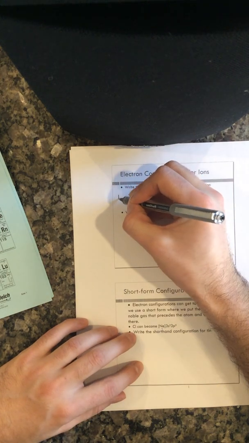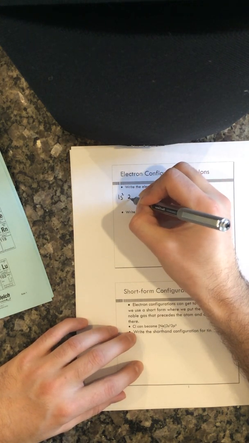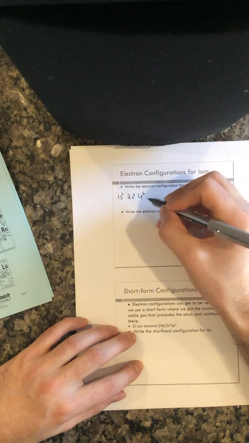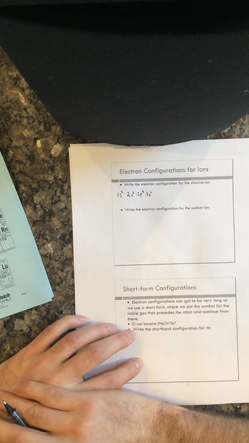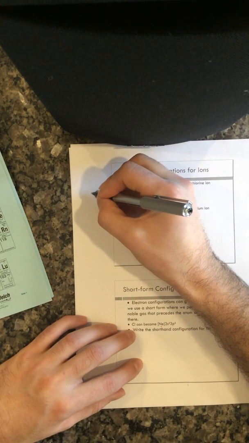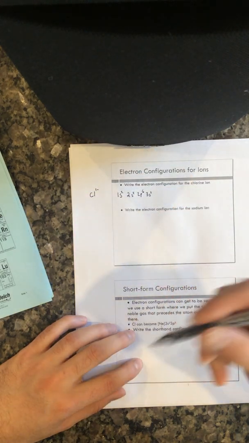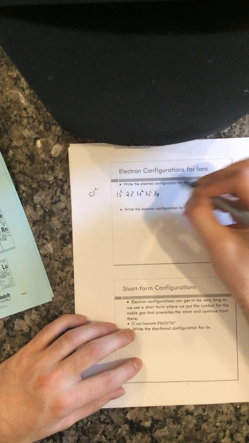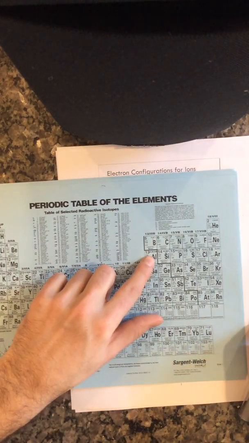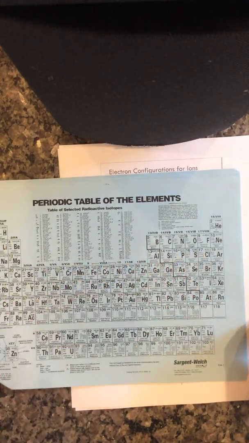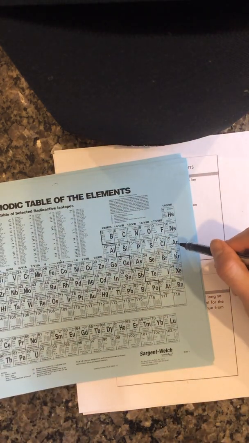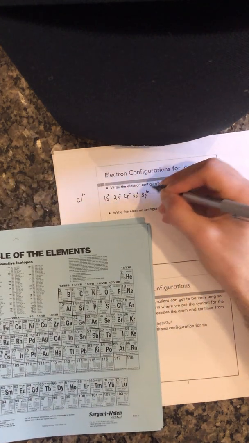Okay, so for chlorine, we're gonna have 1s2, 2s2. We're gonna hit the 2p's. Okay, we have the 3s. And once again, chlorine ion is 1 negative. 1 negative means that we need to add an electron. So normally, chlorine is 3p5. I'm not going to write that in. If you're not sure about that, p's are here. We have 1, 2, 3, 4, 5. But because we're adding an electron, it's going to look like argon. So it's going to be 3p6.